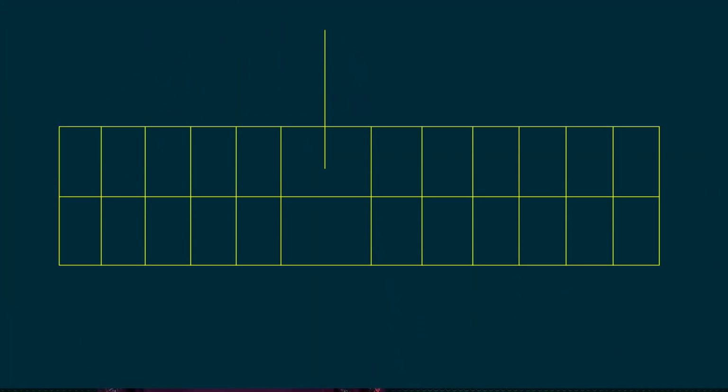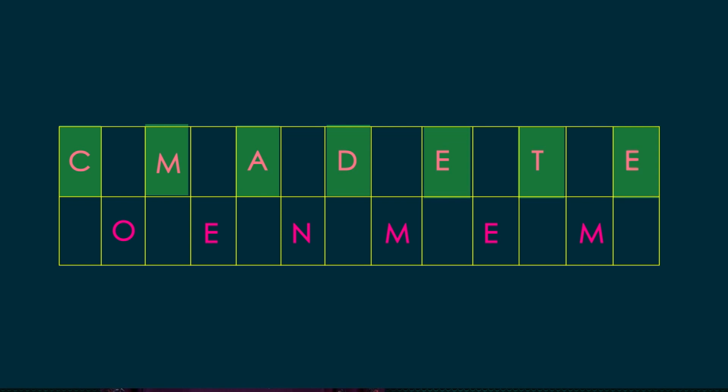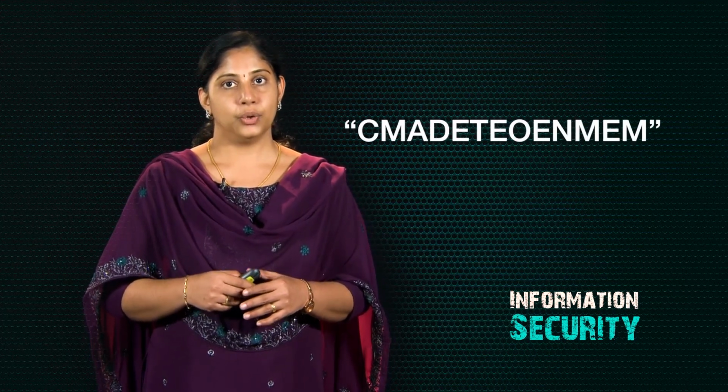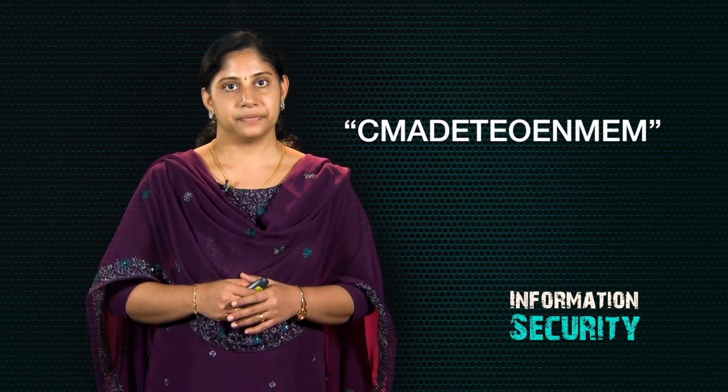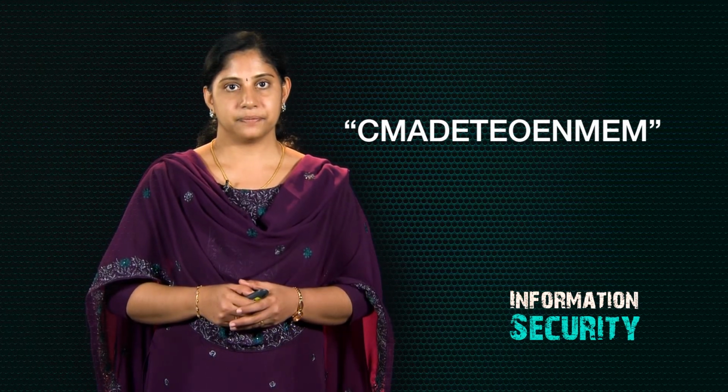For example, we need to send the message, "Come and meet me." Arranging into a table, we get in the first row first column C, the second row second column O, and the first row third column M, like that. The first row is C, M, A, D, E, T, E, and in the second row O, E, N, M, E, M. Now, the message is sent row by row. So, the ciphertext is C, M, A, D, E, T, E, O, E, N, M, E, M. Here, the number of rows is 2 by default unless specified otherwise.